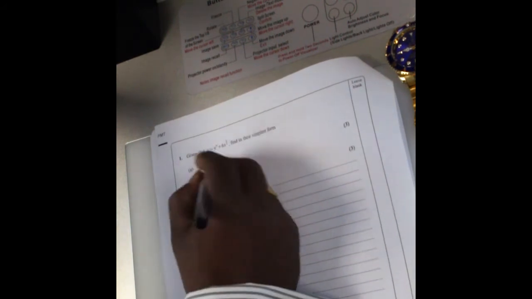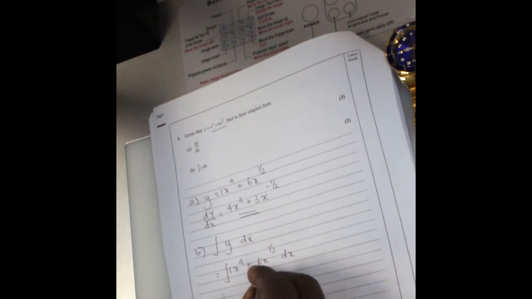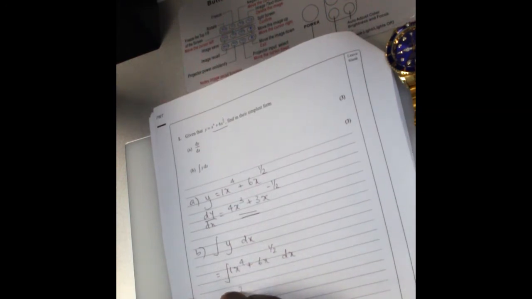For y I replace it with x to the power 4 plus 6x to the power half, and dx. I want to make the form ax to the power n, add 1 to the power, and whatever power I get, I divide by it. Half plus 1 is 1 and a half, 3 over 2, over 3 over 2. I have to make sure I put a plus c. If you don't put a plus c, I'm losing 1 mark.